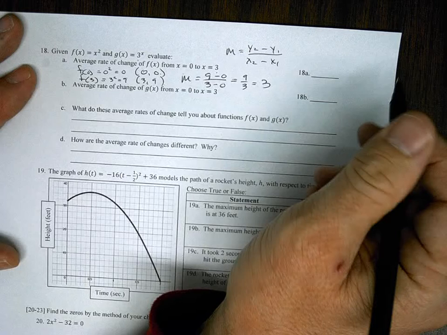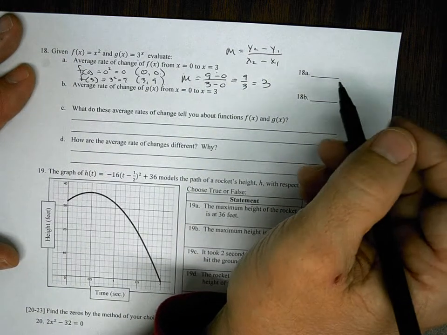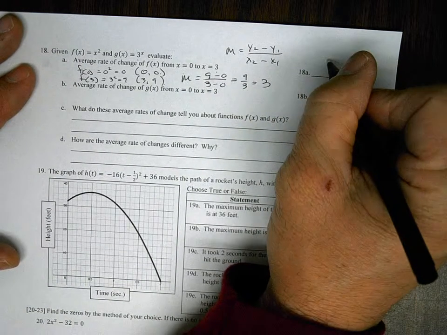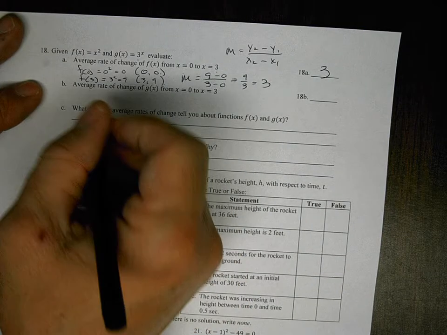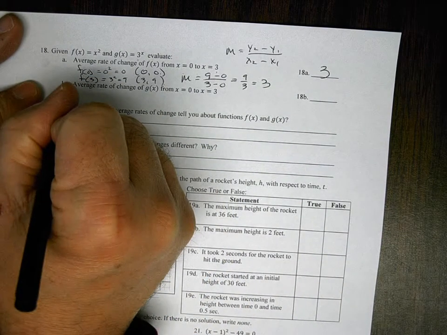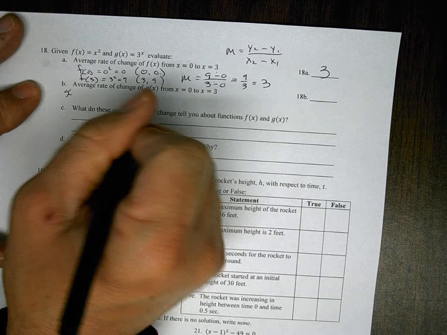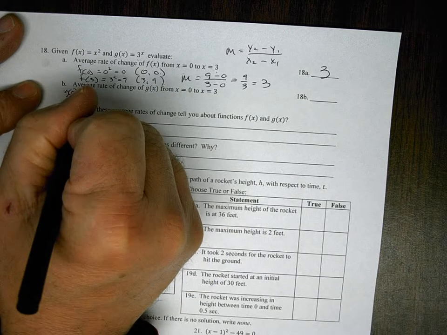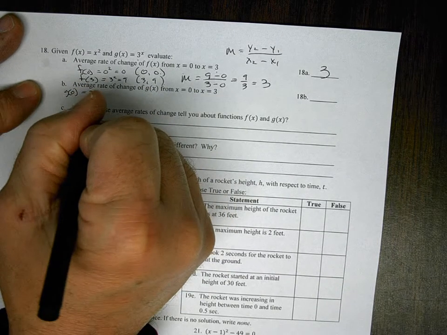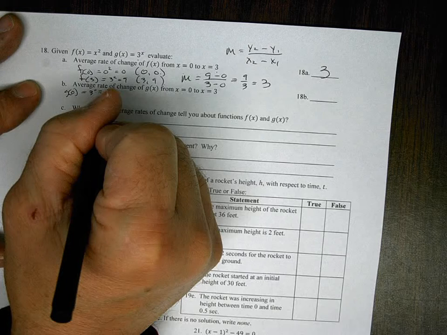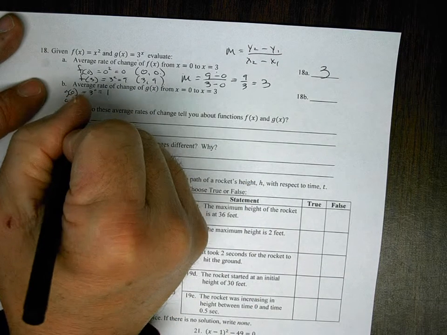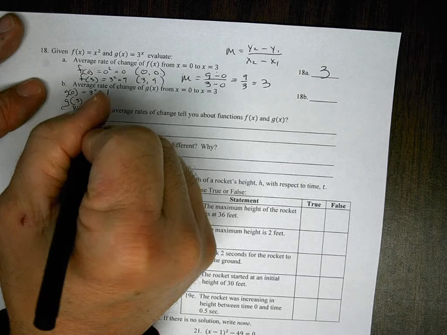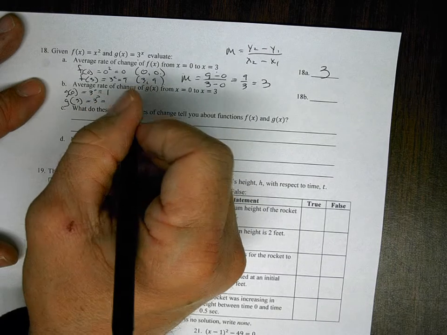So the average rate of change for f of x between 0 and 3 is 3. Now we'll do the same for g of x. When x is 0, g is 3 to the 0, which is just 1. And g of 3 is 3 to the 3rd, which is 3 times 3 times 3, which is 27.